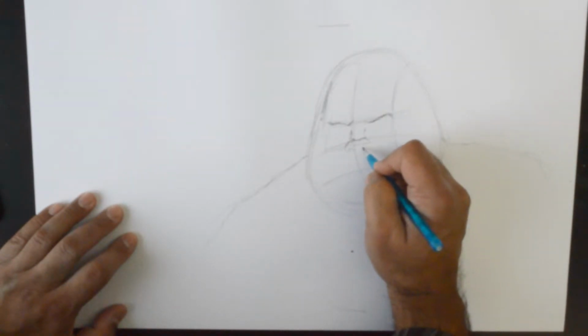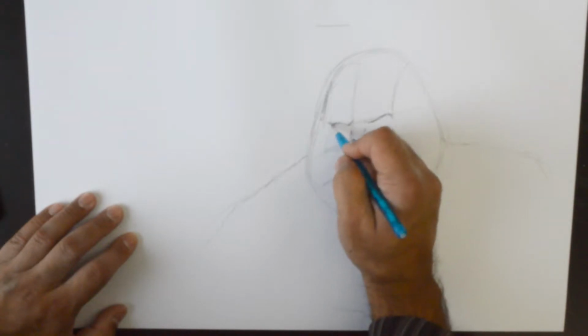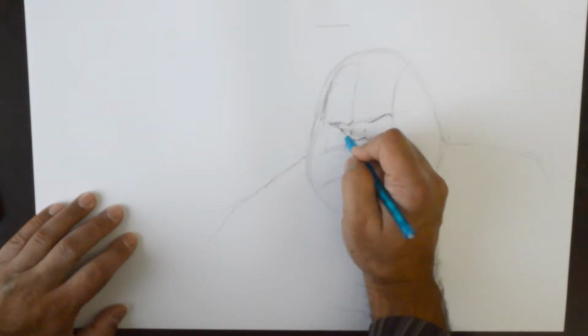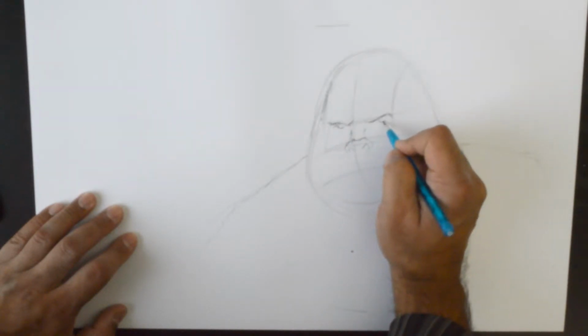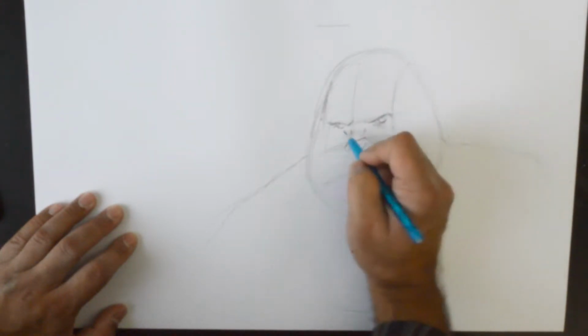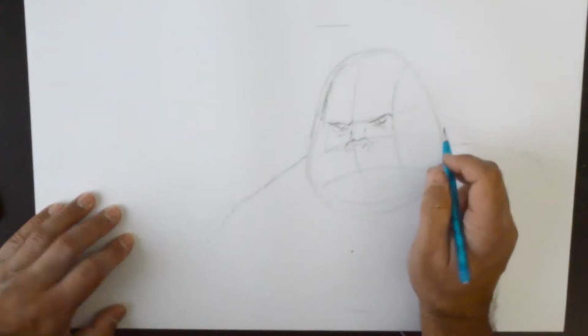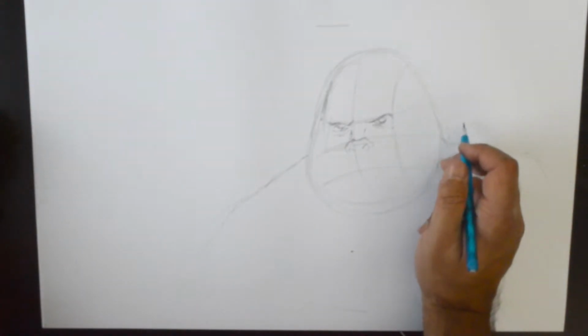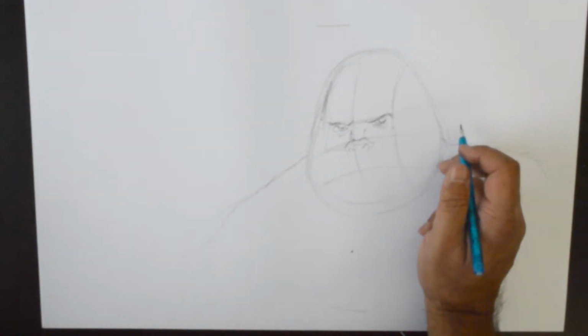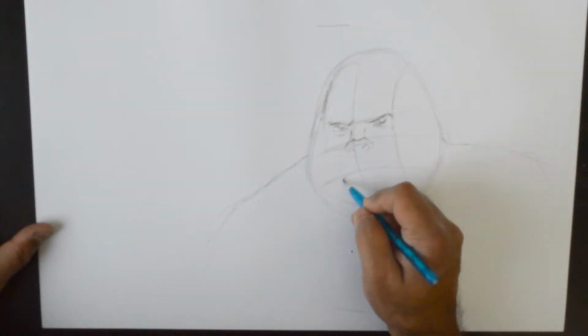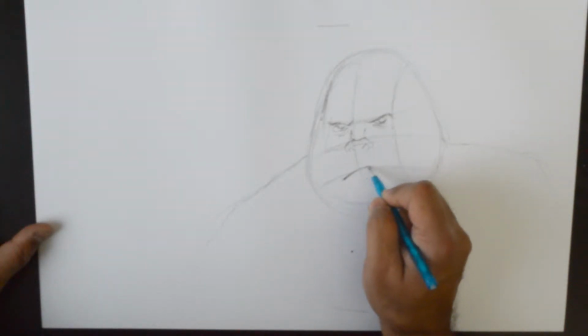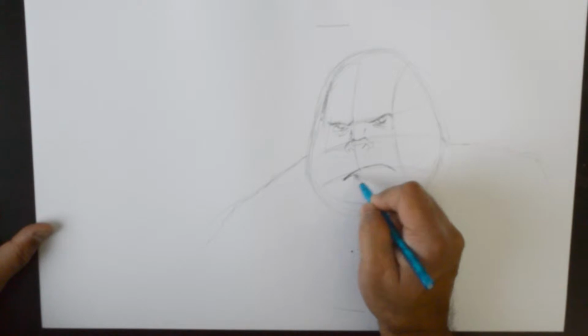Now, even a real gorilla proportion will actually work for Grodd, but if we can just make it a little more dramatic, a little more animated, that would be more in line with how we can depict him.